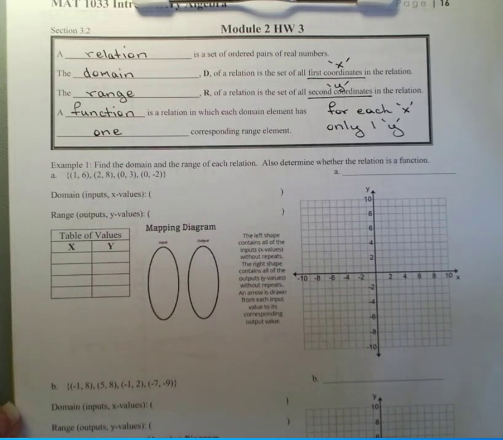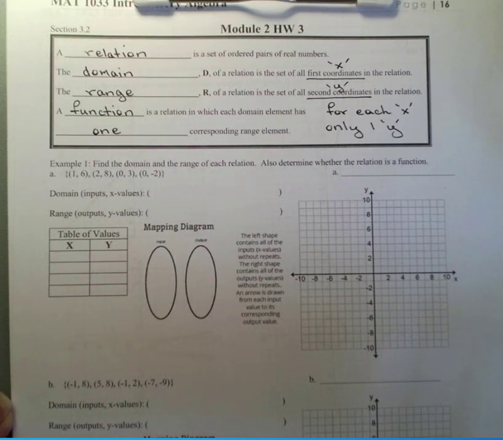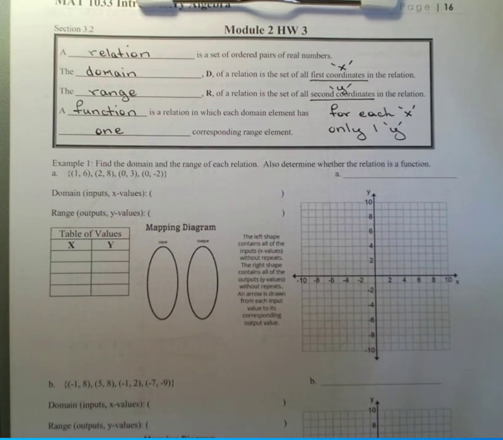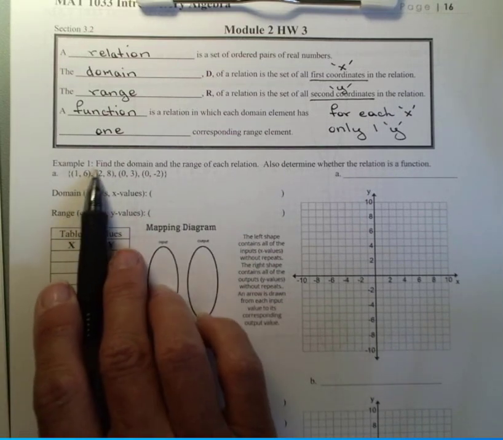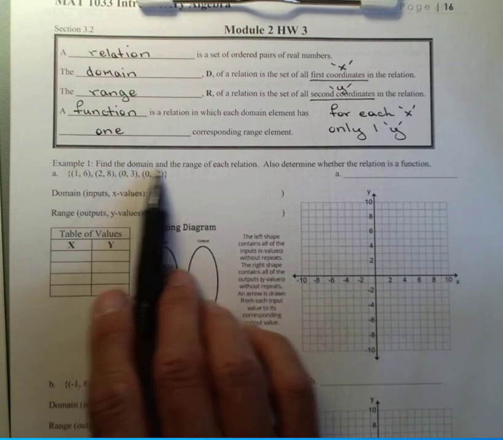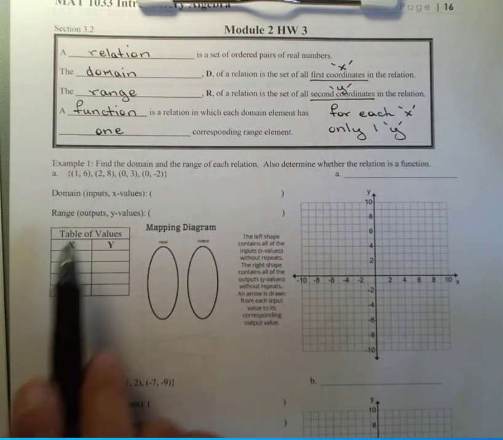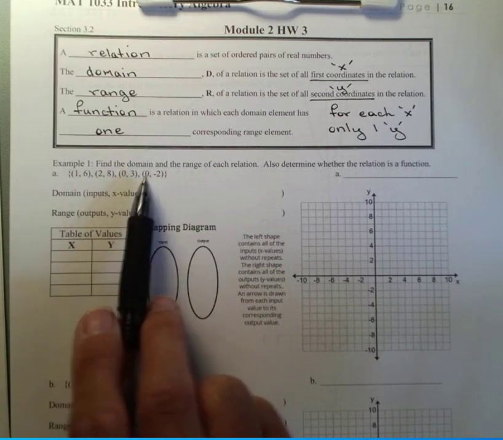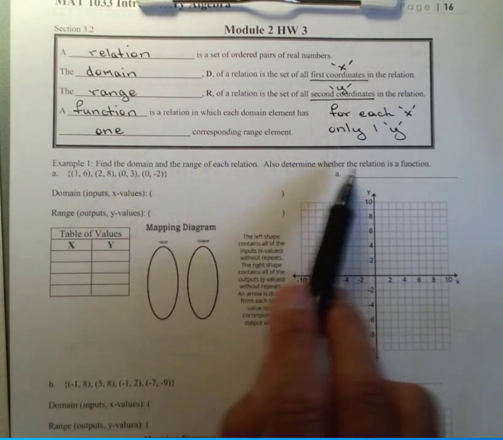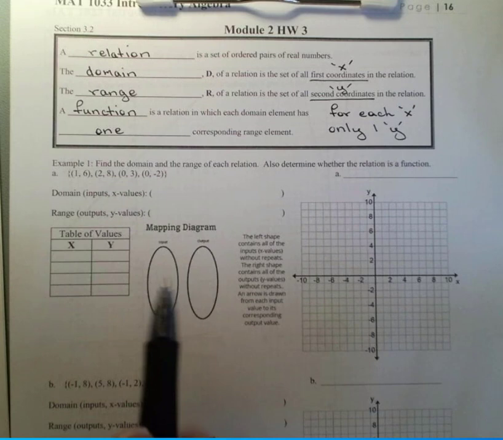Now, that gets a little bit confusing. So I'm going to look at it several different ways in each of these examples, and I'm going to be saying the same thing several different ways. So just bear with me here. As we go through example 1, we're going to look for the domain and the range of each of these relations. Now we've got a set of points here, the x and the y coordinates. And we're going to be able to tell when we finish whether this relation is a function or not.